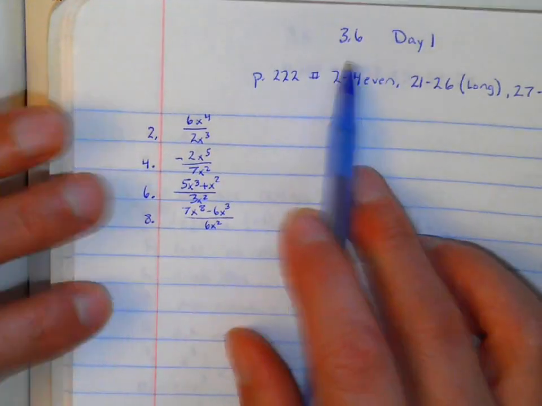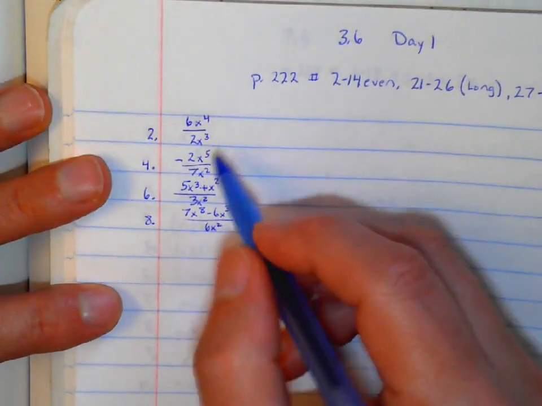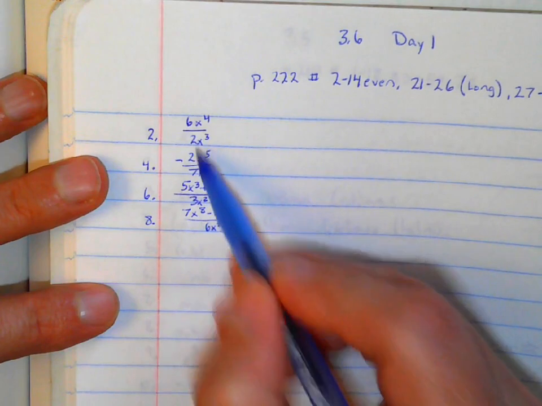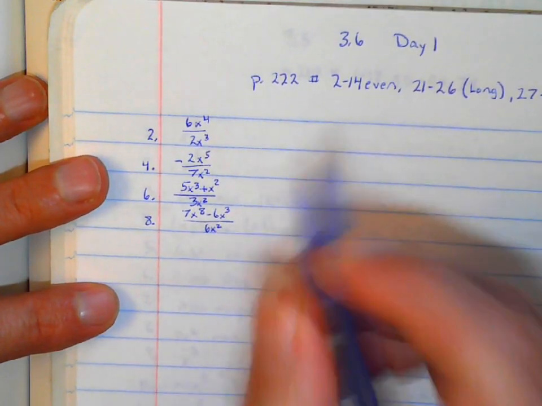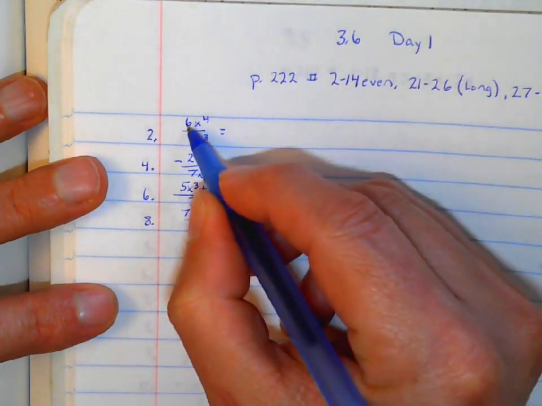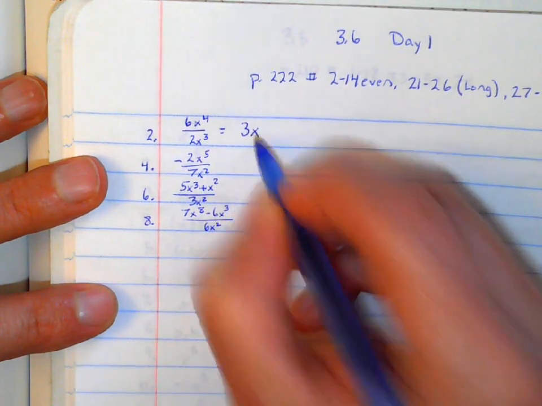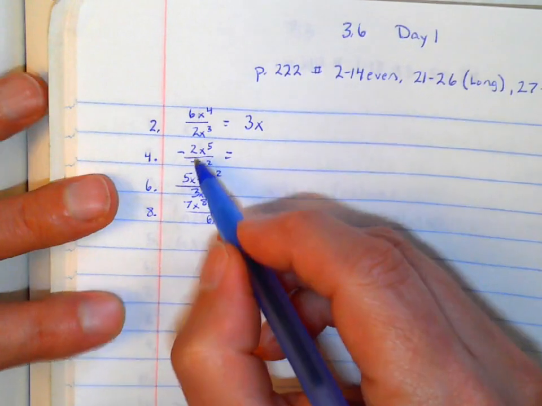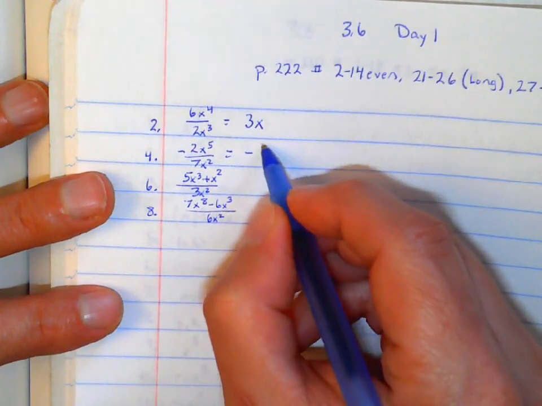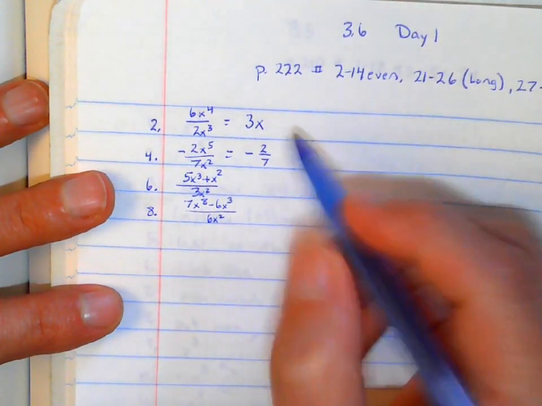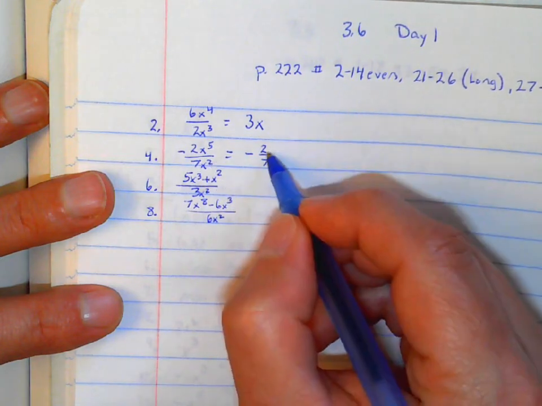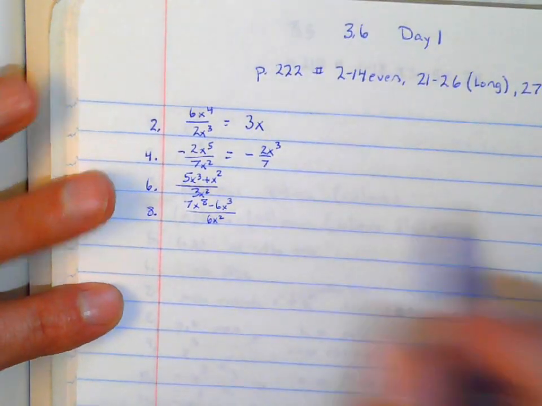This is 3.6 day 1. So these first 4 problems, we're just dividing by a monomial, a single term. So we can just straight up divide. So 6 divided by 2 is 3. X to the 4th over x to the 3rd is x. Negative 2 over 7 doesn't simplify, so we'll keep that as negative 2 over 7. Then x to the 5th over x squared is x to the 3rd.